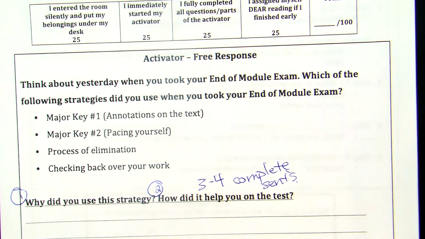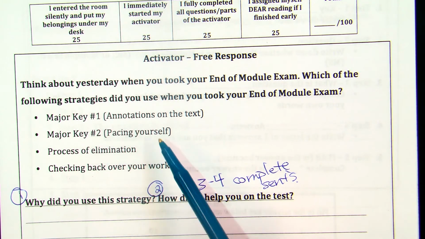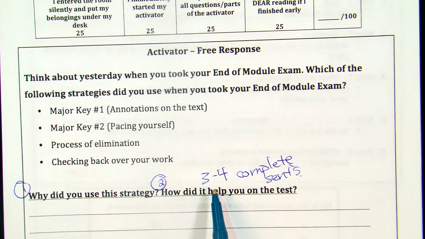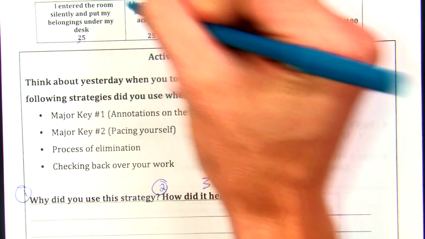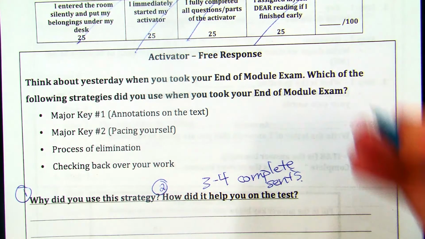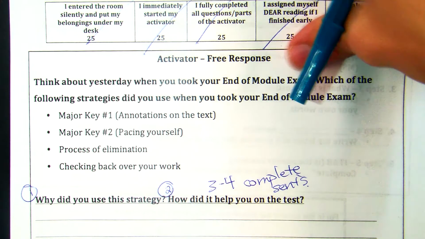Okay, and that's time. So for up here, you should have again chosen at least 2 of these that you might have used on yesterday's test. You should have explained in 3 to 4 complete sentences both why you used the strategy and how it helped you on the test. If you did each of those, then you were able to earn a 100 on today's activator. So good job to you.